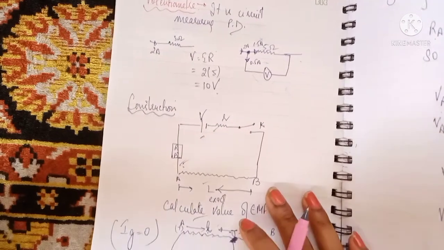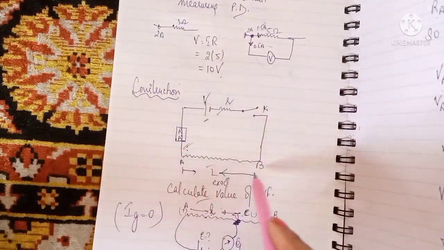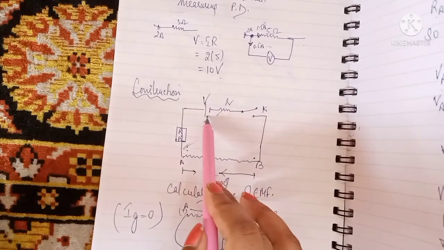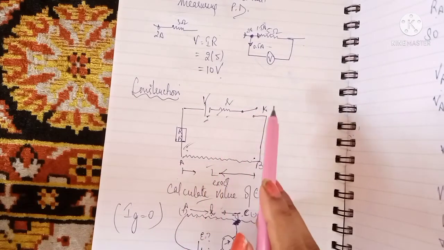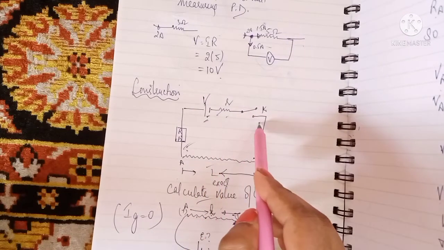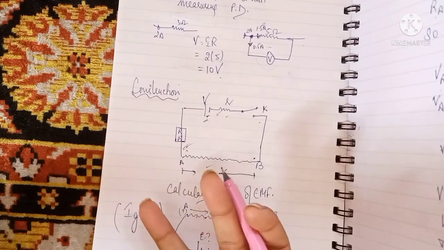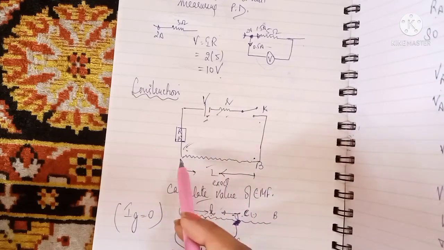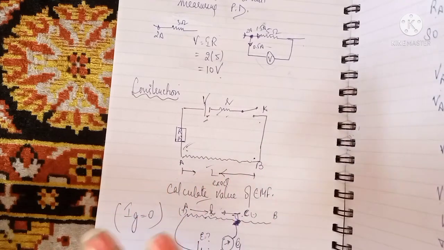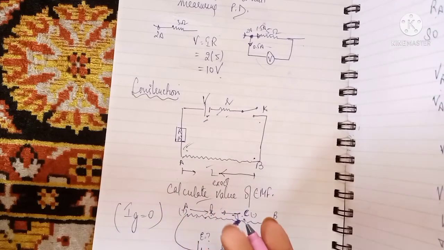As I told you, the setup is something like this: the voltage fixed in it, this is your internal resistance, this is the key which you have to plug in, plug out. This is your resistance box, with the help of which you can choose the value of the resistance, and this is the wire whose length will be measured by you with the help of a scale.